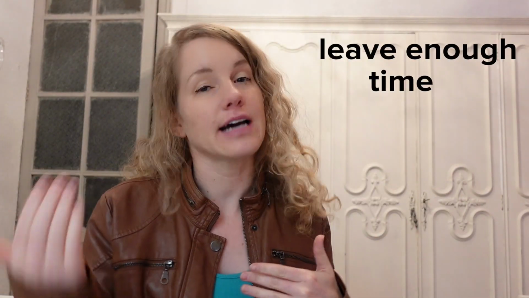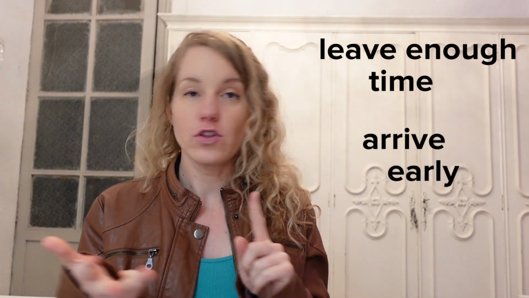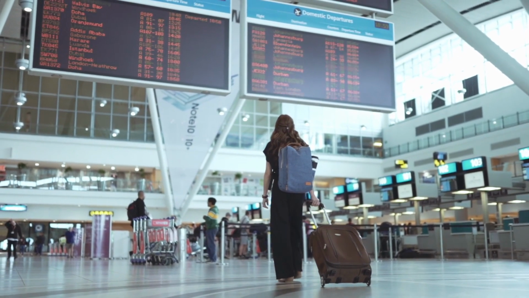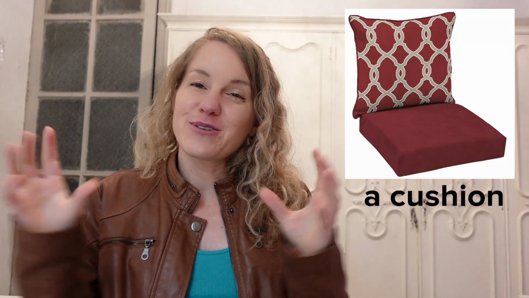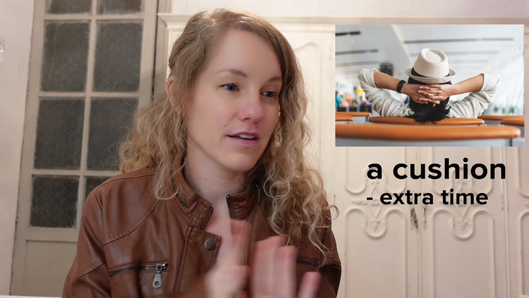And this part of your journey, you want to leave enough time or arrive early to the airport, to the train station, to the bus station, just in case anything takes more time, anything changes, you have a little cushion. Okay, a cushion is when you have a little extra time. I guess we think of time as like a cushion, so if anything goes wrong, it's okay. You've left that cushion of time, so you don't have to stress. I know we don't always leave enough time, but it can be more enjoyable to have this cushion.